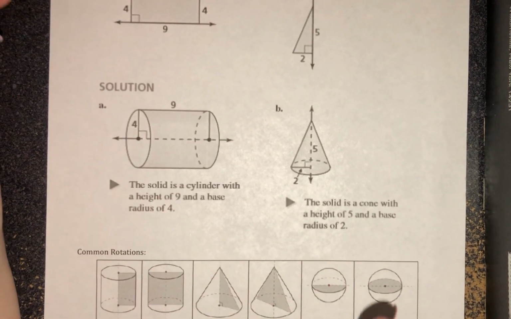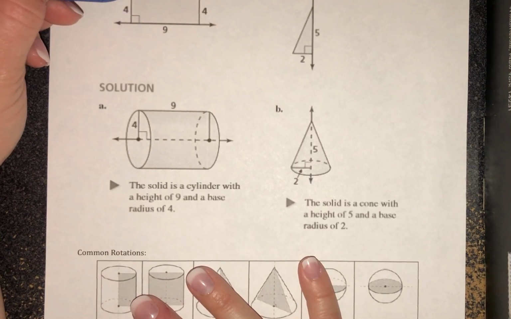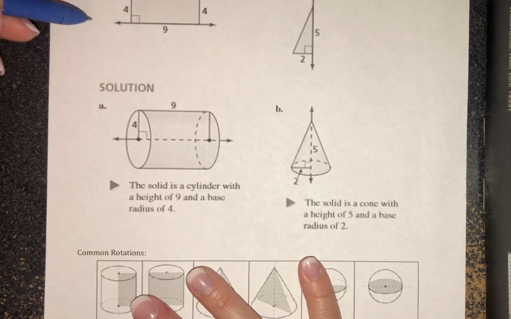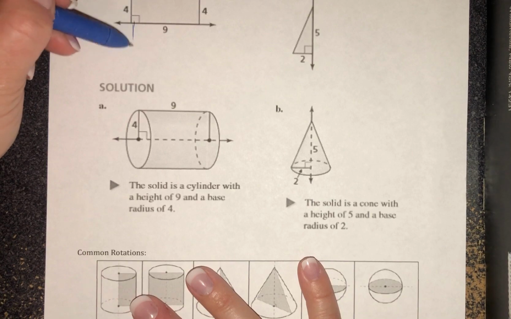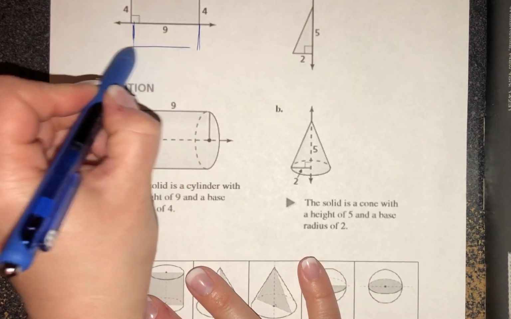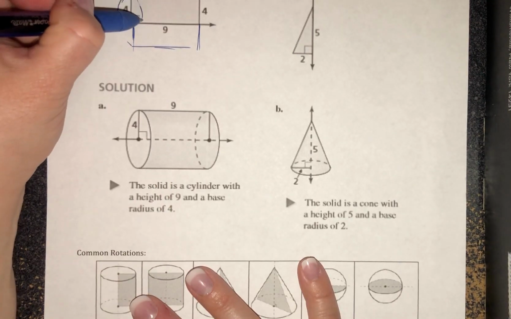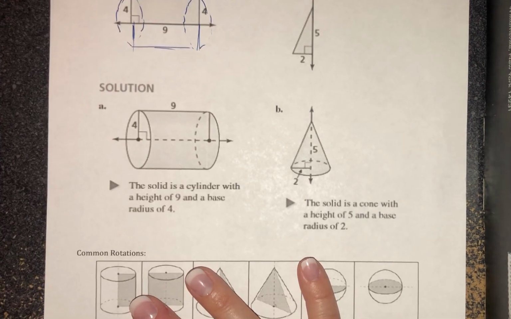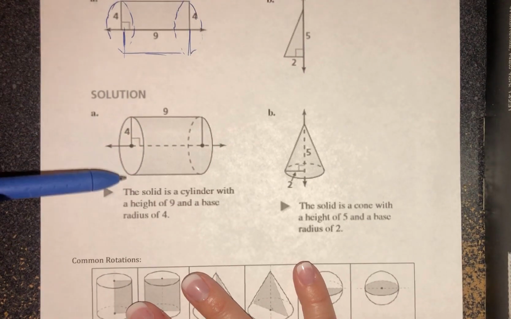Now I have terrible artistic skills, as we all know, but if I were to rotate this rectangle along this axis of revolution, I'm going to end up creating some sort of cylinder. Now we have a better looking picture of it down here, but you can kind of get the idea.